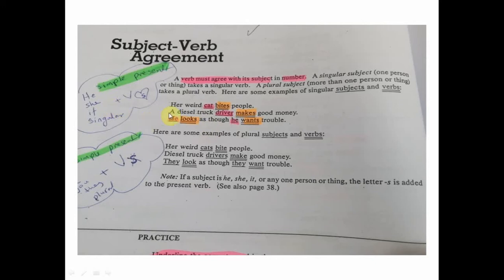Or if we talk about a timetable or schedule, like the movie begins at 9 o'clock, the train leaves at 10 o'clock. In these four places we need to use simple present tense.